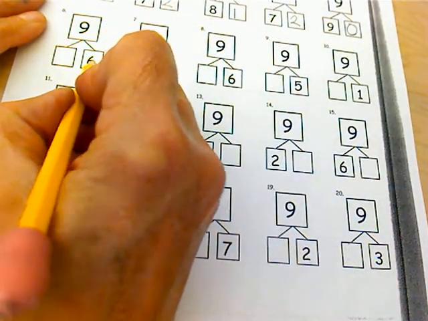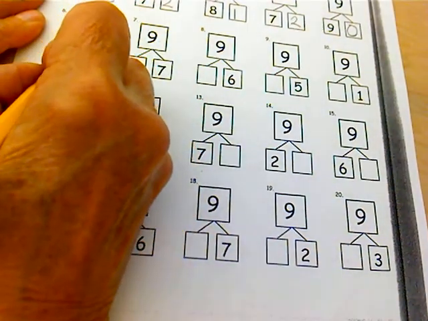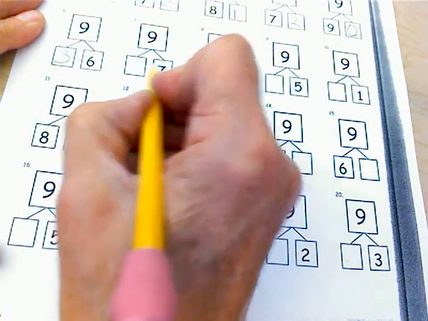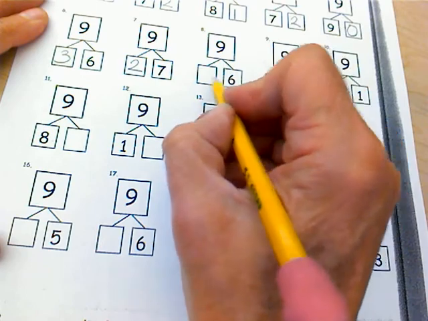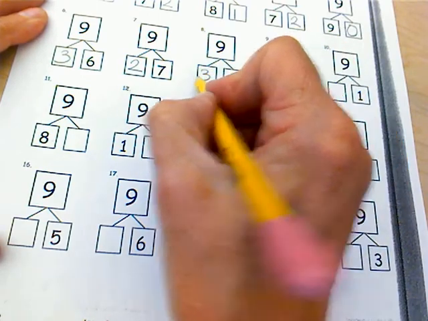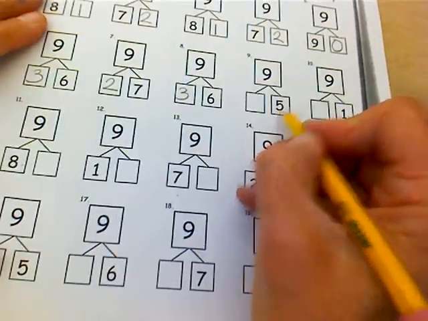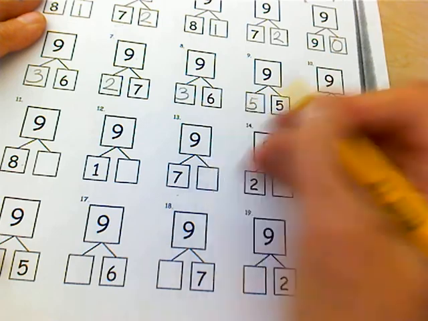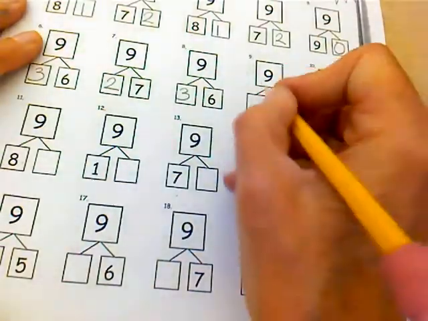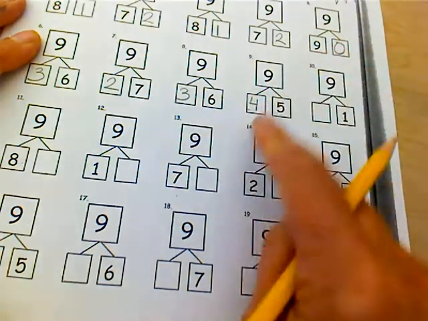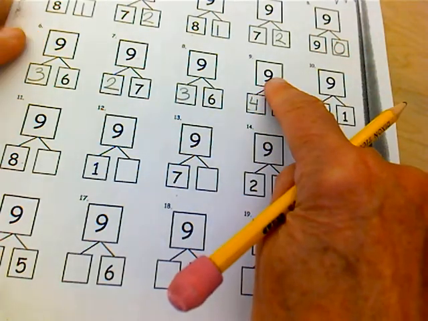What would I add to 6 to get 9? I hope you said 3. What would I add to 7 to get 9? I hope you said 2. What would you add to 6 to get 9? 3. What would you add to 5 to get 9? 5. Oops, not that. That would be 10. Boo-boo, it's okay. If you make a boo-boo, you have an eraser. So 4 plus 5 would give me 9.